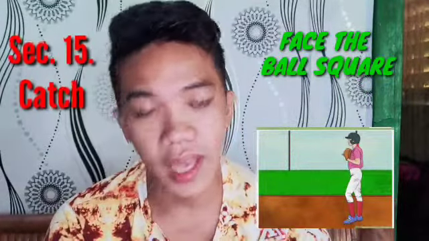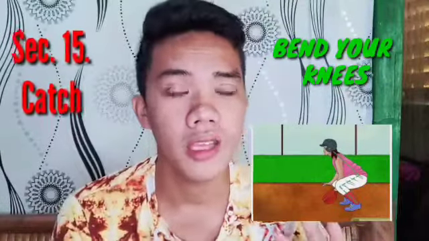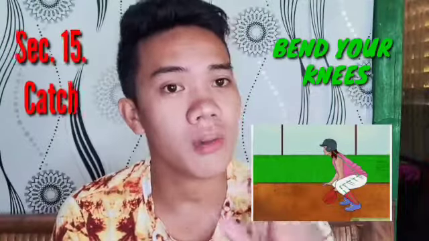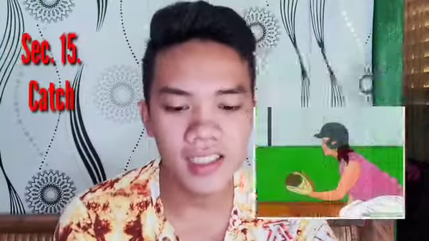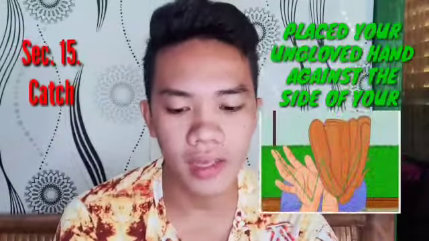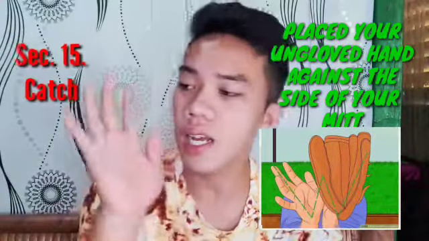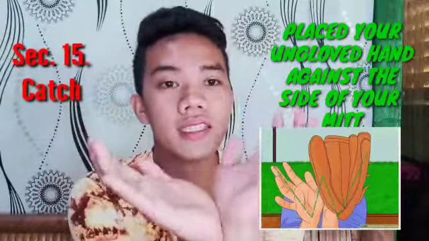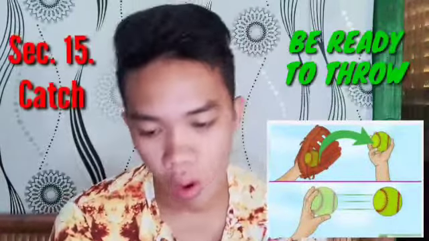Next, face the ball square. And bend your knees. So, kailangan naka-bend yung knees mo para yung pag-catch mo ng bola is hindi masakit yung kamay mo tsaka nasa good position ka. Next is, extend your arms forward and place your ungloved hand against the side of your mitt. So, kapag magka-catch ka, dapat yung isang kamay mo na walang glove nakadikit sa kamay mo na may glove or the support.